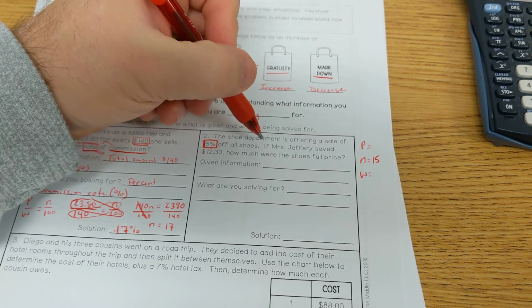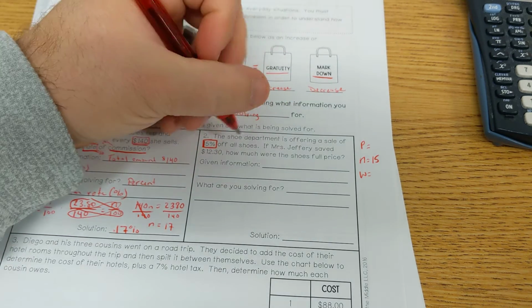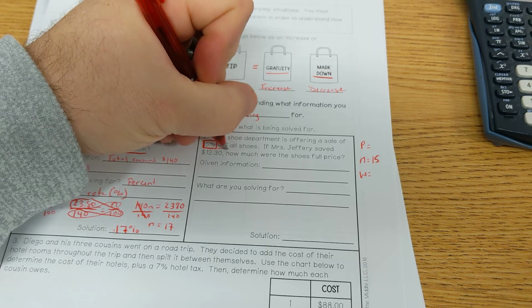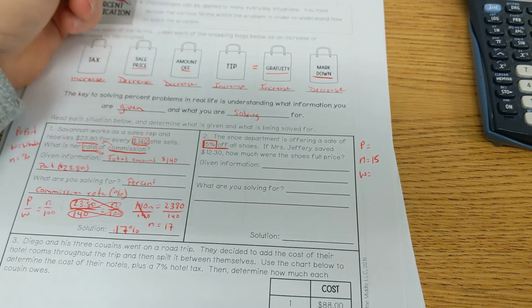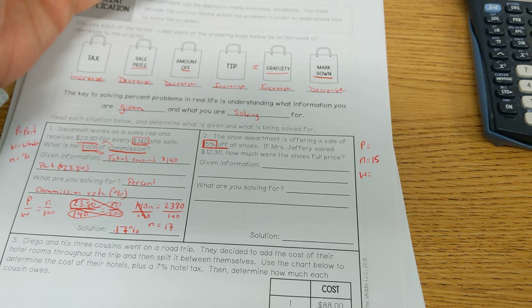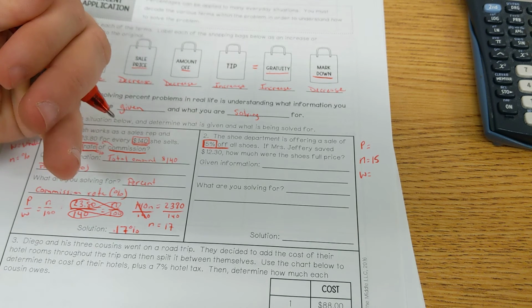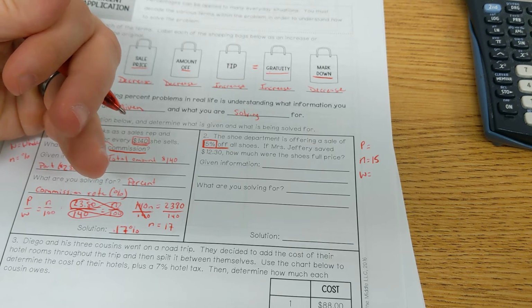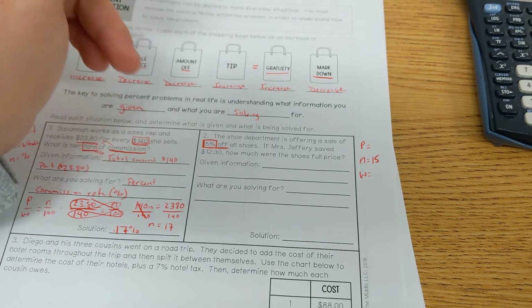Now we've got our part and our whole. We look at 15% off, so that means 15% of the total was taken off the original amount.